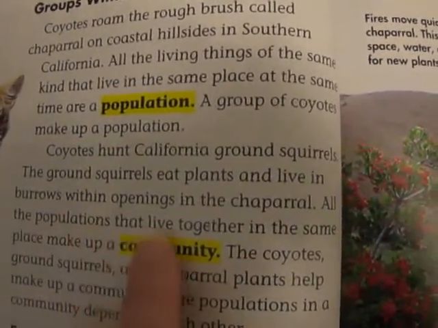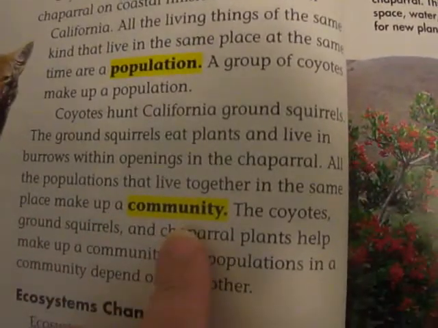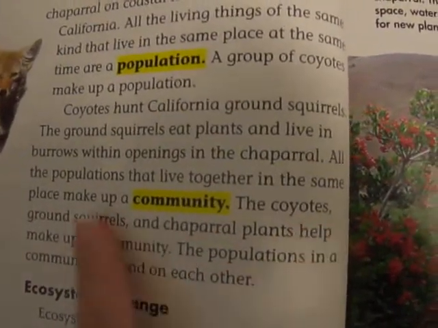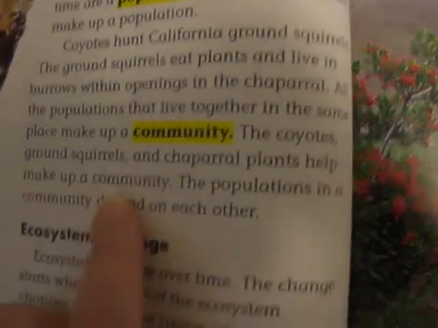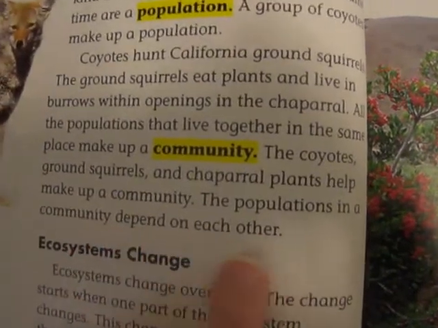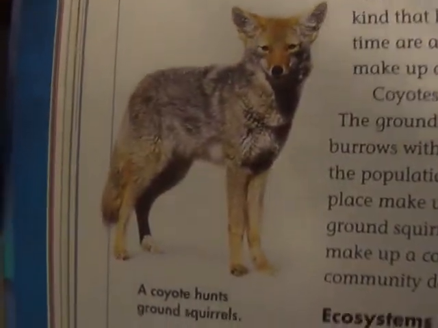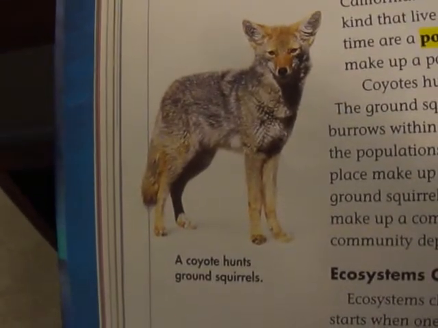All the populations that live together in the same place make up a community. The coyotes, ground squirrels, and chaparral plants help make up a community. The populations in a community depend on each other. And there's a coyote, and it says a coyote hunts ground squirrels.